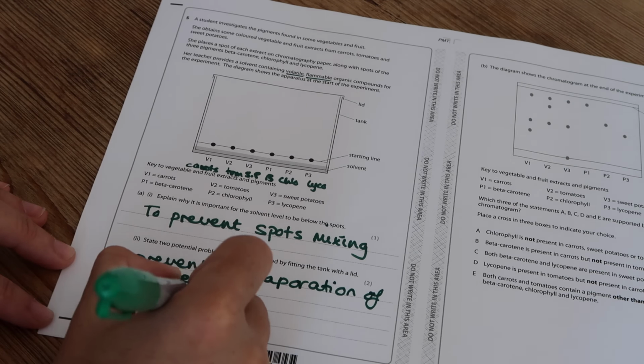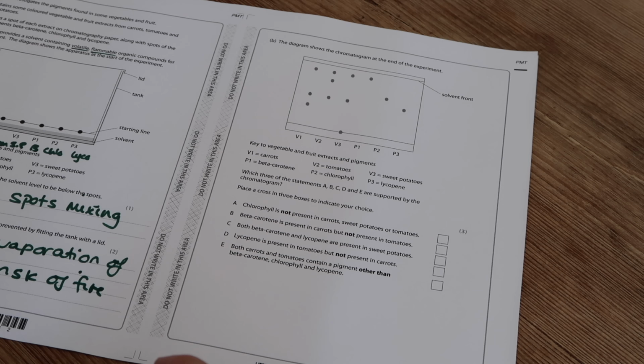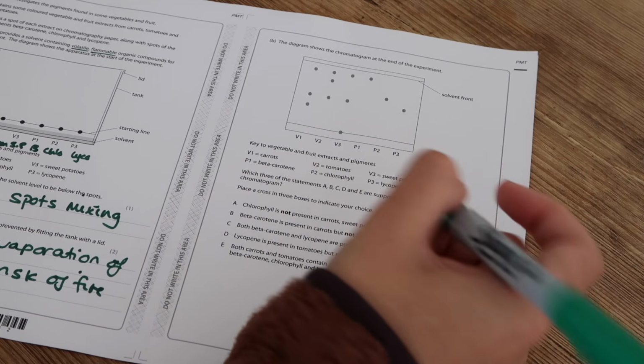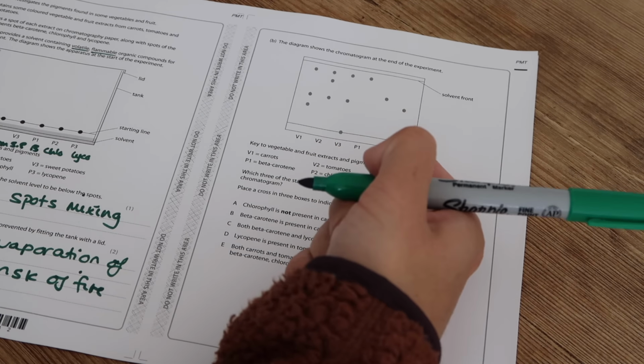The diagram shows the chromatogram at the end of the experiment. Here's the key to the vegetable and fruit extracts and pigments. Which 3 of the statements A, B, C, D and E are supported by the chromatogram? Okay, I can tell this is going to be quite difficult. So I'm actually going to write what each of these codes means, even though the key's right there, it will help me out. So that's the carrots, these are the tomatoes, these are the sweet potatoes, here's the beta carotene, here's the chlorophyll, and here's the lycopene.